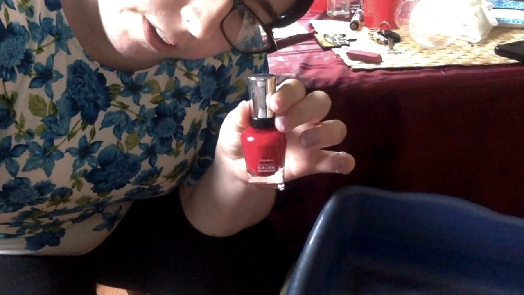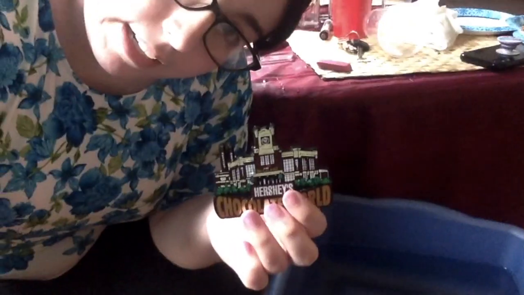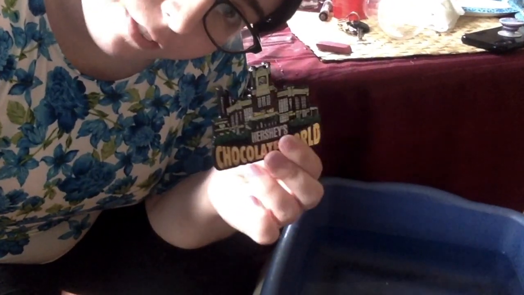Now I have some nail polish. What do you think will happen to the nail polish? Do you think it will sink? Do you think it will float? Nail polish sinks to the bottom. Okay. Now I have a magnet. You can use any type of magnet, but I used a magnet from my fridge. The magnet sinks right to the bottom, falls right to the bottom of the bin.